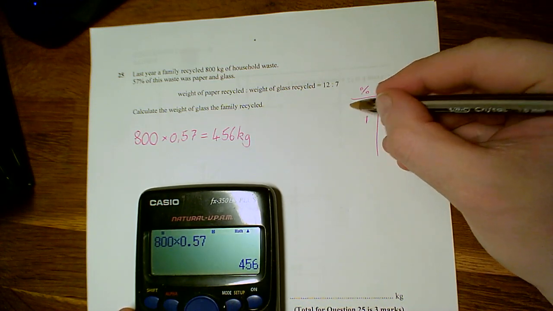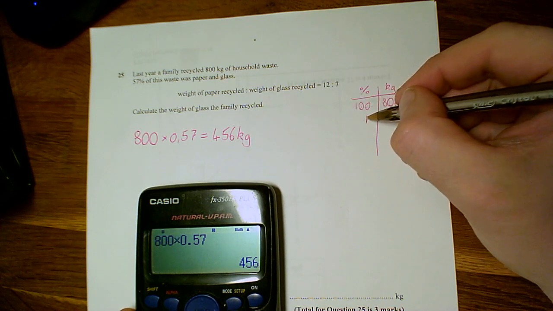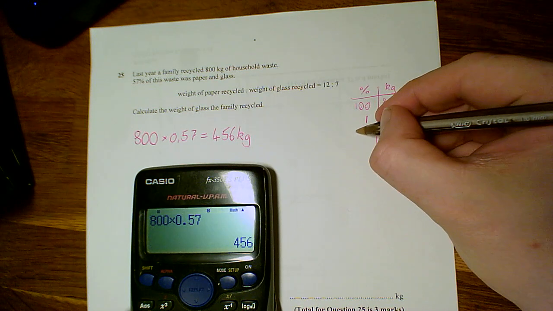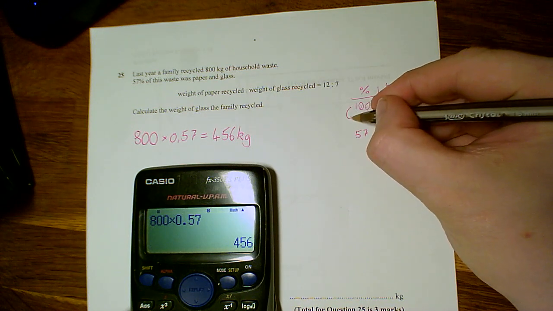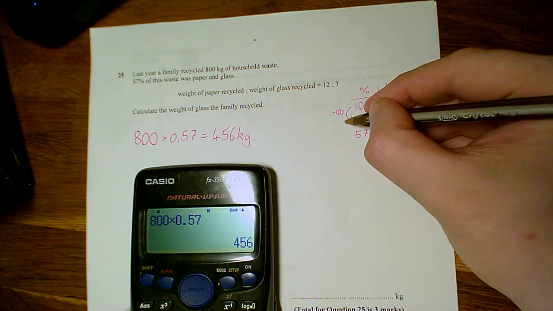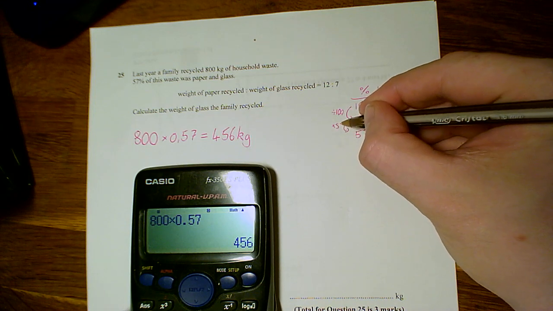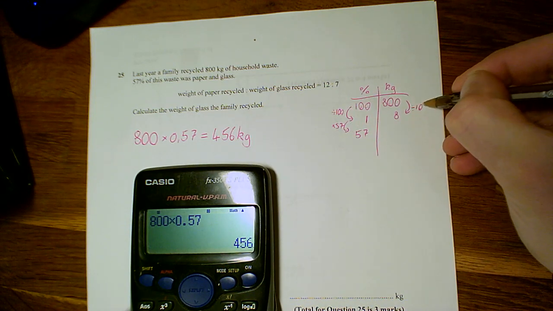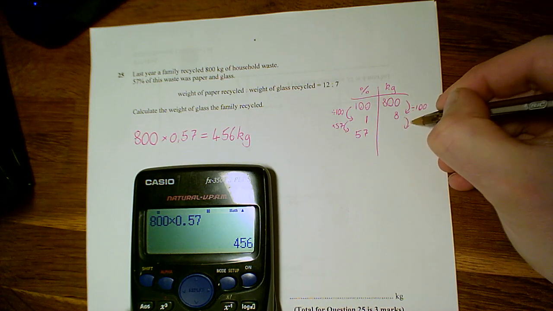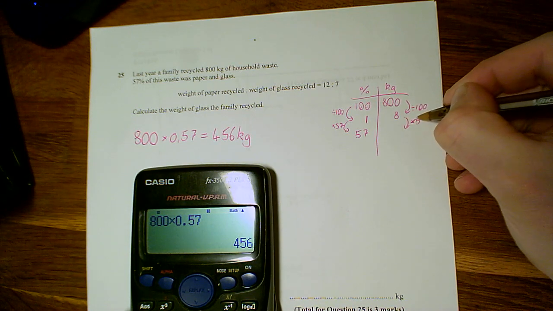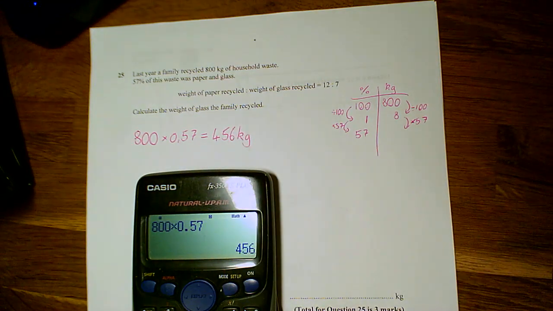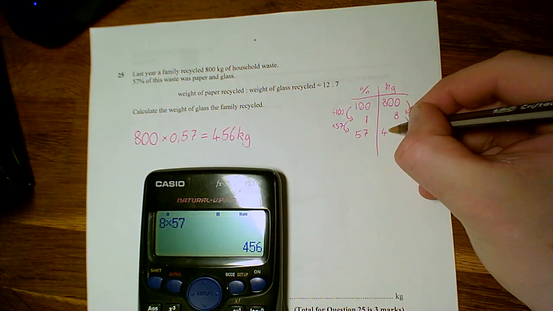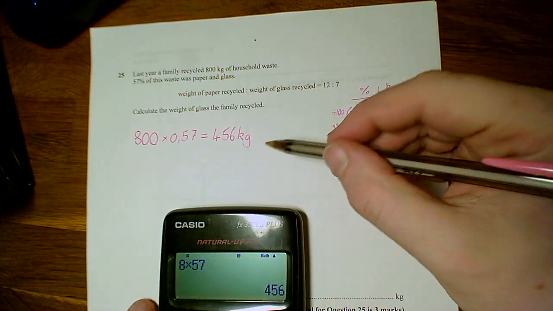Go via 1. Go all the way down to 1. Divide everything by 100. 800 divided by 100 is 8. And then times it by 57. You've got a calculator. You don't need to do the easy ones anymore. You can just plug 8 times 57 into your calculator, and it should also get you 456. Whichever method you did, that's your first mark.